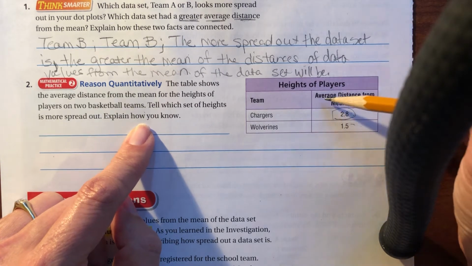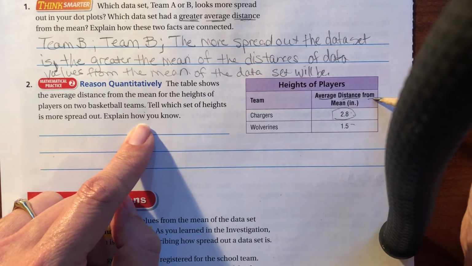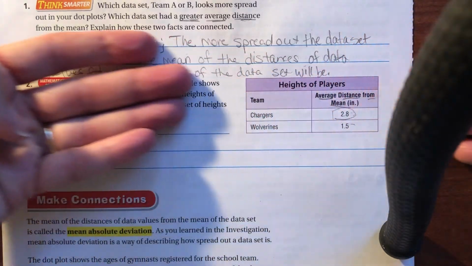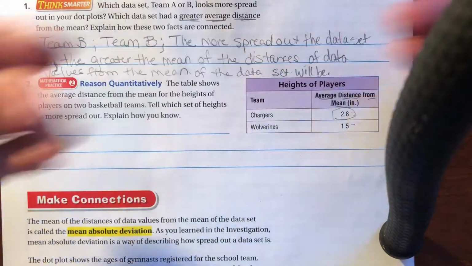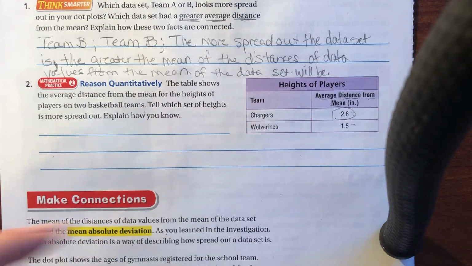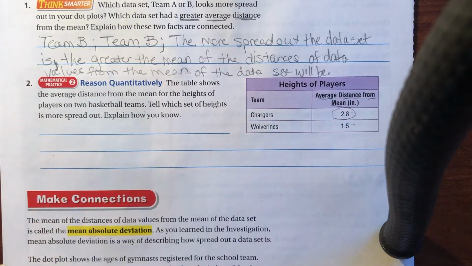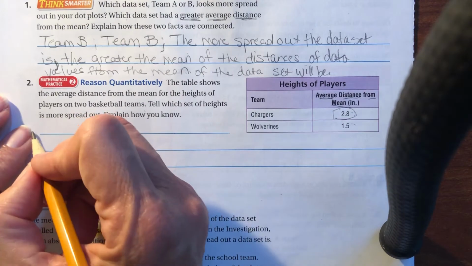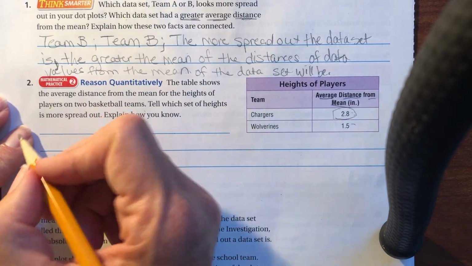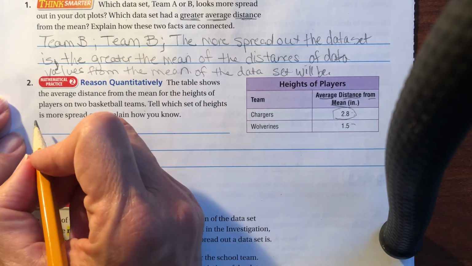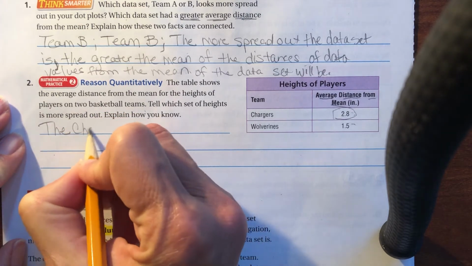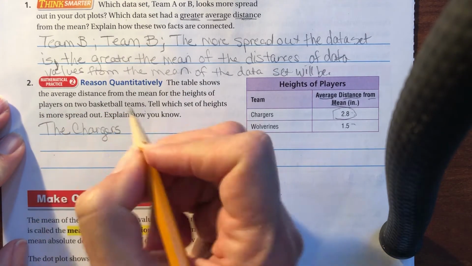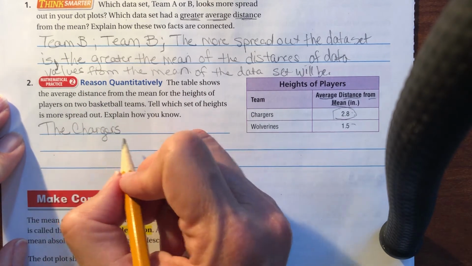This is the average distance from the mean, in other words, how far away the points are from the mean. So the bigger the number is, the further spread out those little red dots are. So the Chargers are more spread out. Chargers should be capitalized because it's a proper name.